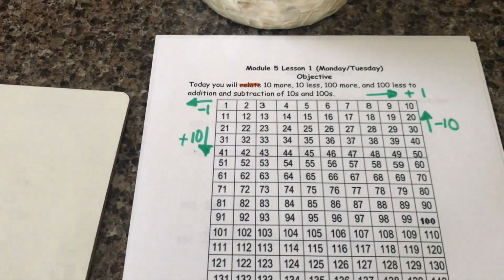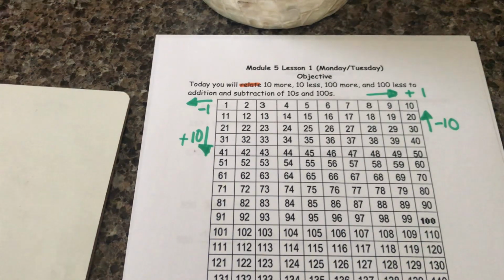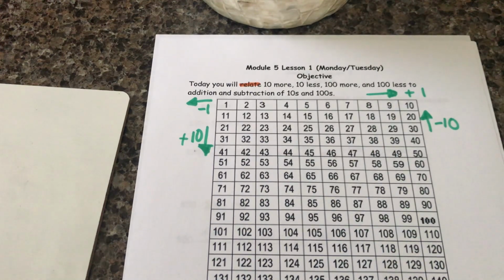So the lesson today on Module 5, Lesson 1, the objective is today you will relate 10 more, 10 less, 100 more, and 100 less to add and subtract. Obviously, to add, we are going to be doing 10 more and 100 more, and to subtract, we're going to do 10 less and 100 less. And we're going to subtract it from the tens place and from the hundreds place.